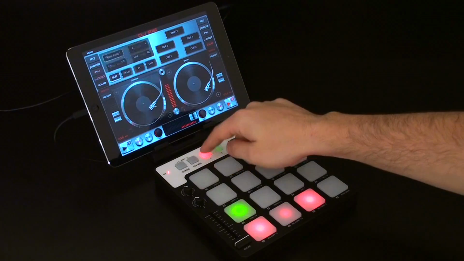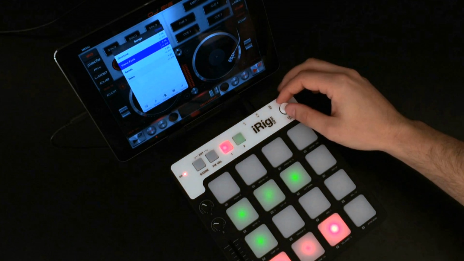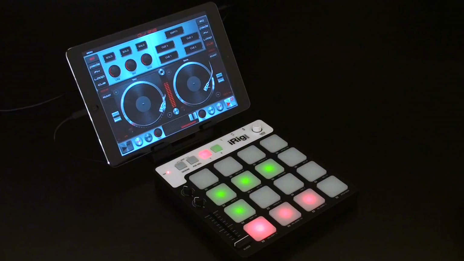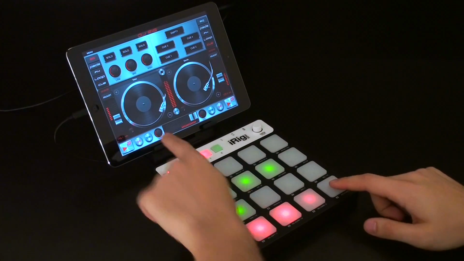Moving back to deck A and loading a new song, adjust the pitch fader by pressing pad 1 and turning the data knob.